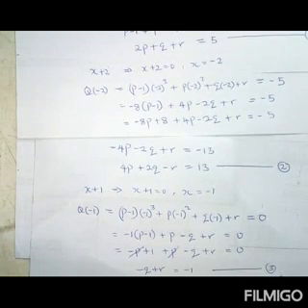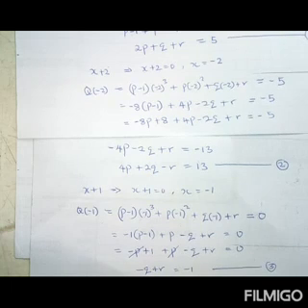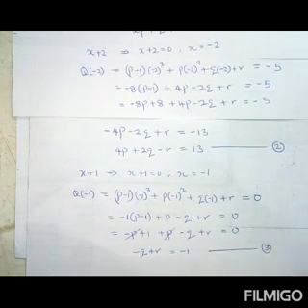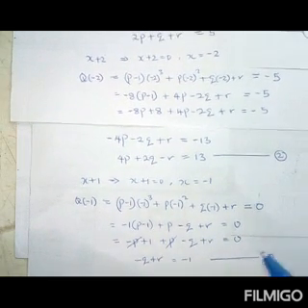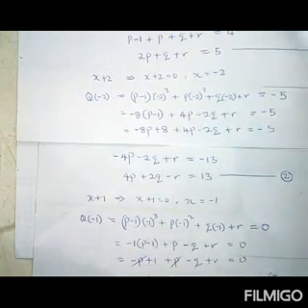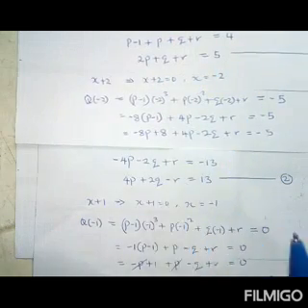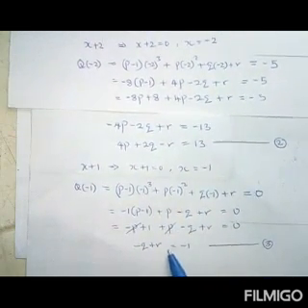Now solving simultaneous equation, there are so many approaches to it, so just watch closely what I'm going to do. I have the option of reducing the terms. This is equation 1, this is equation 2, and this is equation 3.